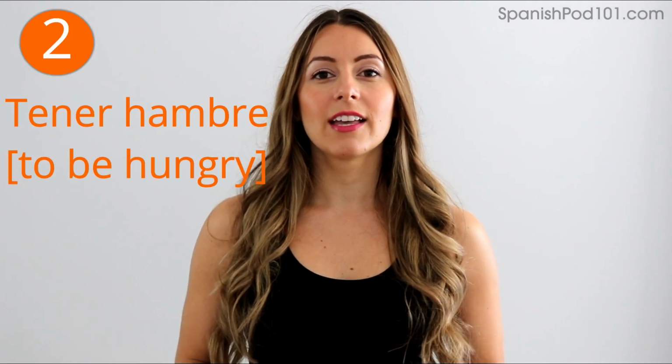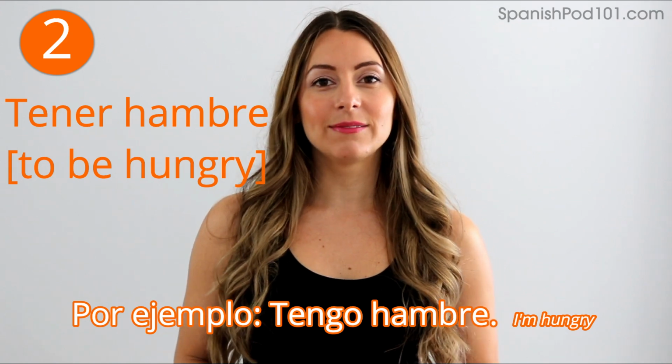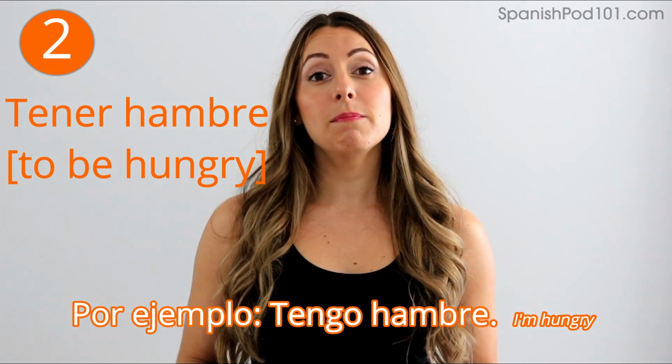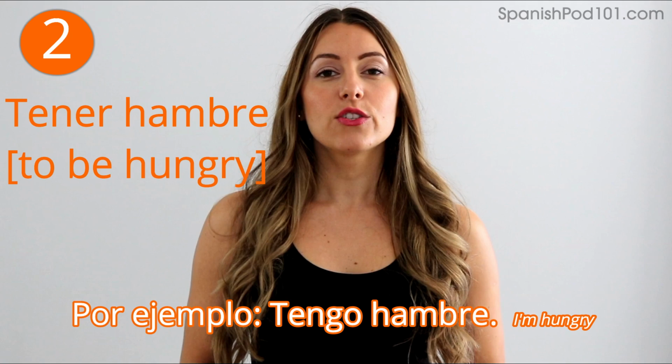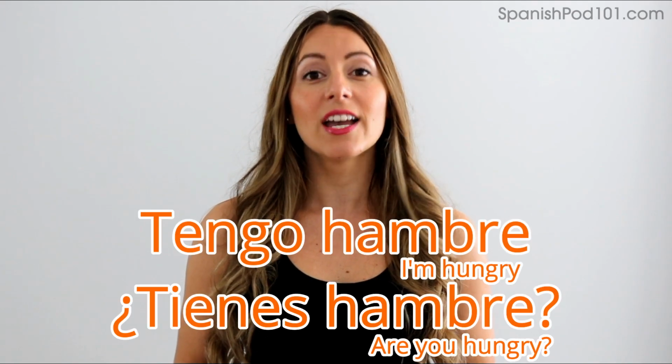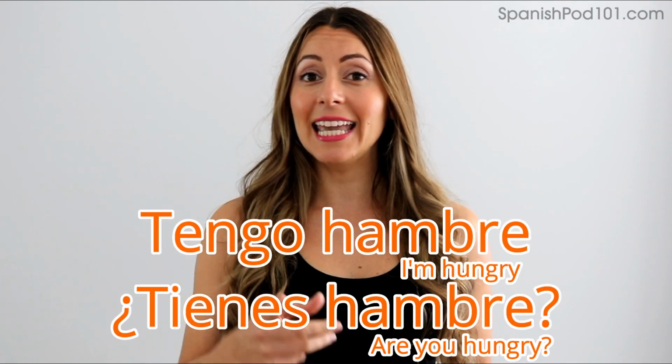Número 2. Tengo hambre. Tengo hambre means I am hungry. So we use el verbo tener here again, which means to have, to say that we are hungry. I have hunger would be the literal translation, which doesn't make any sense in English, but it does in Spanish. We have to remember to use the verb to have, tener, when we talk about hunger in Spanish. Tengo hambre. ¿Tienes hambre?